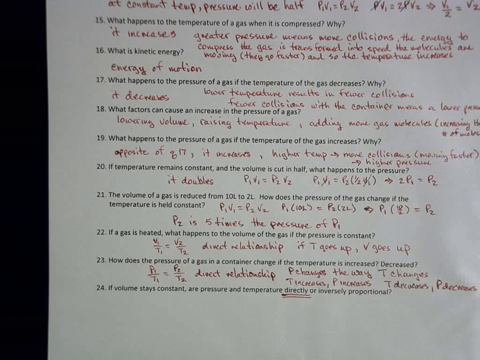18, what factors can cause an increase in the pressure of a gas? Lowering the volume, raising the temperature, or adding more gas molecules to the container can all increase the pressure of a gas.